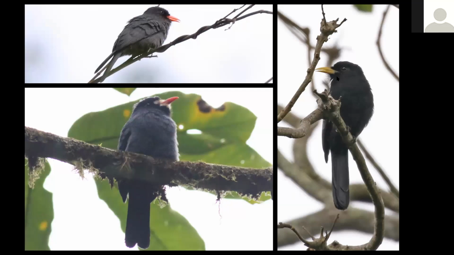This is up in the foothills, the yellow-billed nunbird. This is the white-fronted nunbird. This is relatively widespread, even in Central America. And this is a black nunbird and black-fronted nunbird. And there's a black nunbird, which I don't have a picture of, from the Guyanas. These are not great photographs, but they're great birds to see.